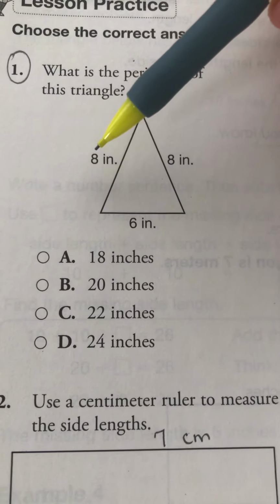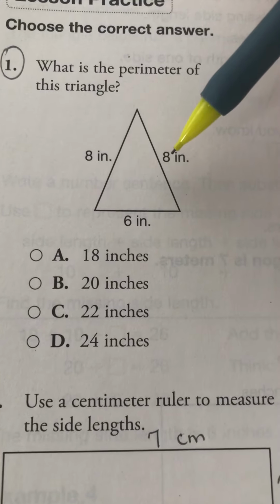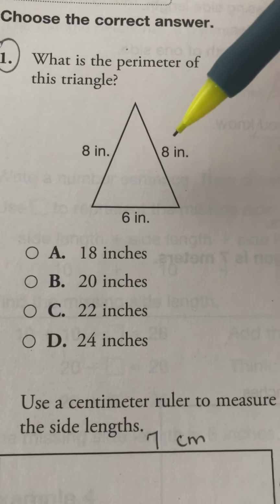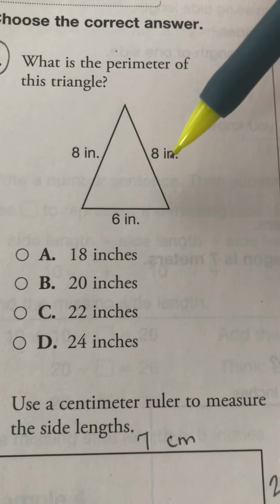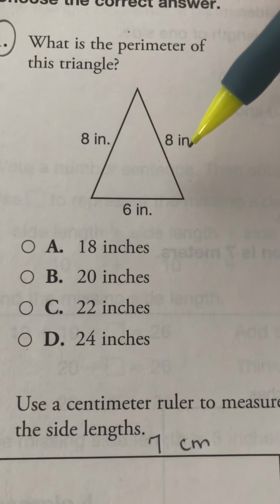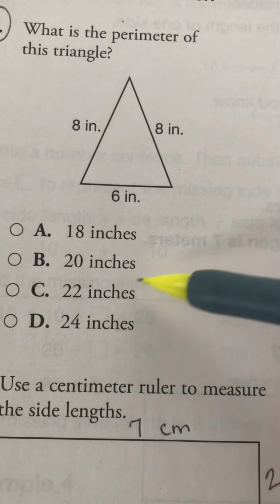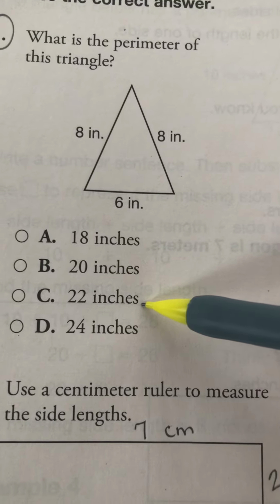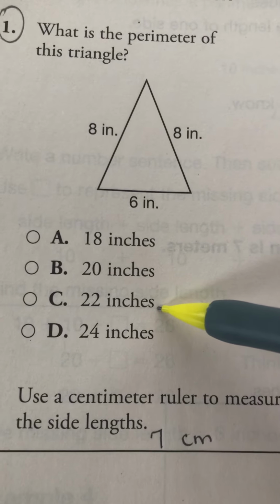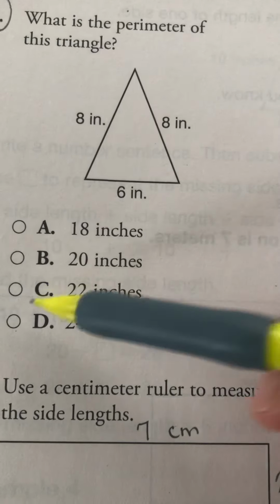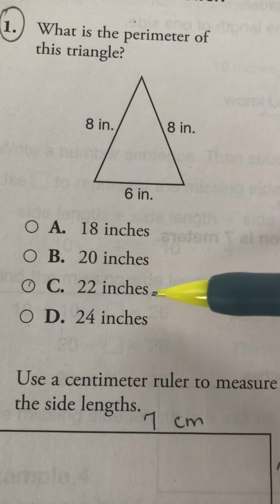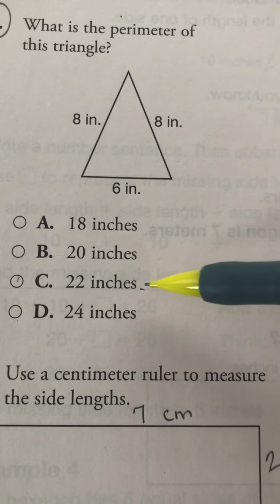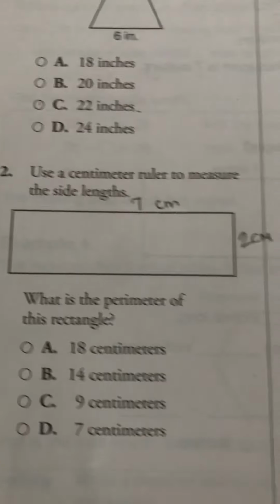So my brain, I did 8 plus 8, and I saw that it was 16, and then 16 plus 6, that's going to give me 22. So did you guys get 22 as the perimeter? Good. C, 22 inches was our perimeter. So let's look at another one.